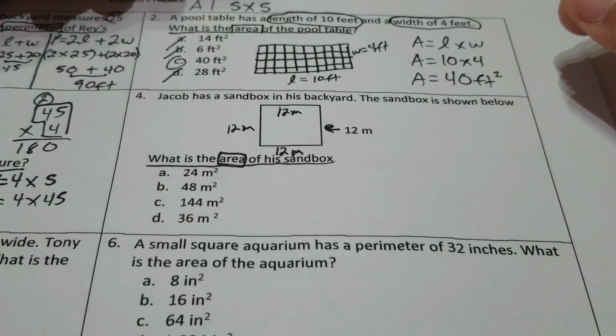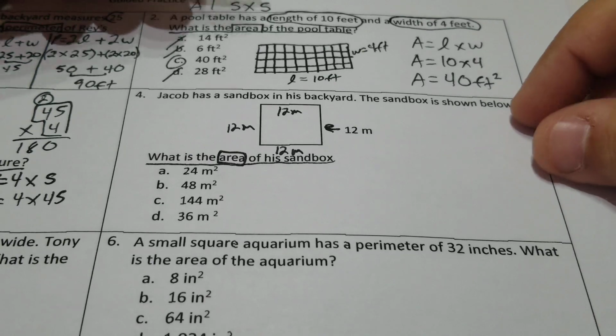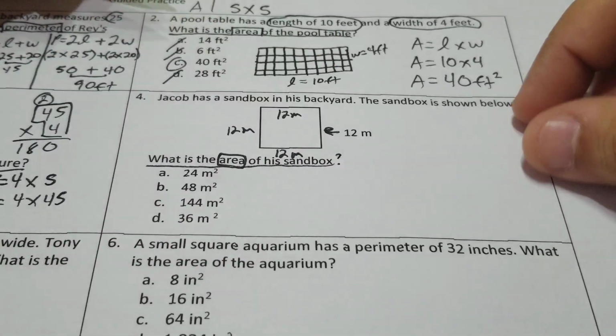If you heard a deep sigh, that was Luca. What is the area of the sandbox?